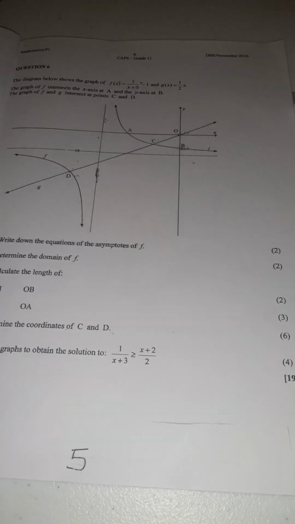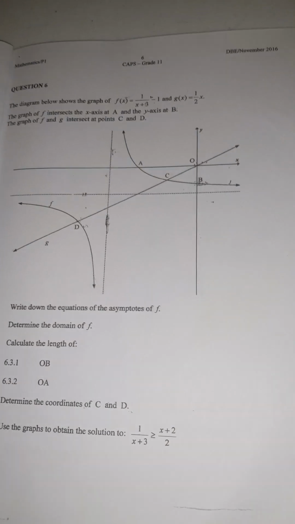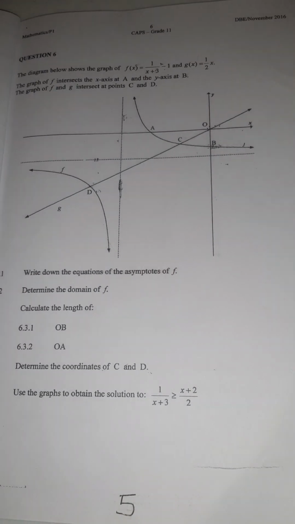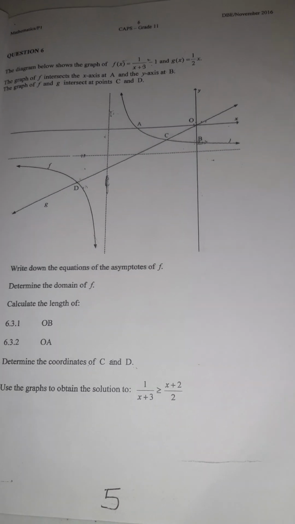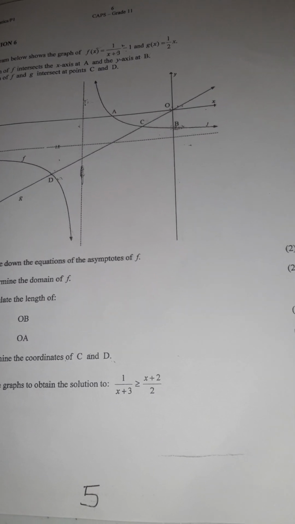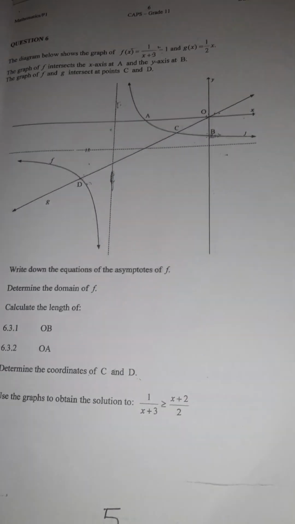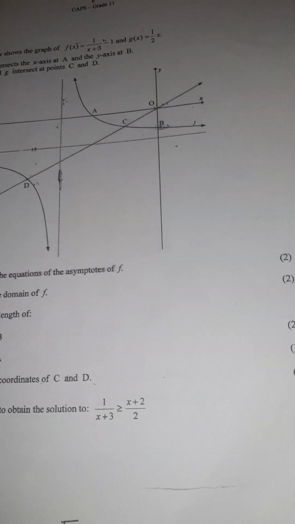6.2. The domain of f. My f of x is the hyperbola, right? So let's check. You must know that the hyperbola is not going to cross your asymptote. So you can represent your domain as x. I need to know the set of x values.